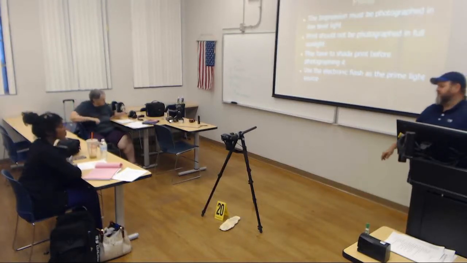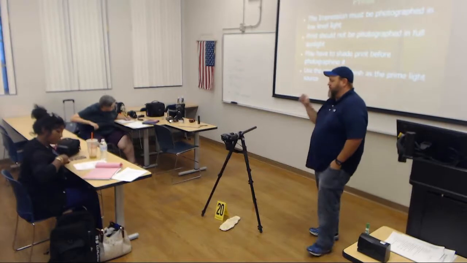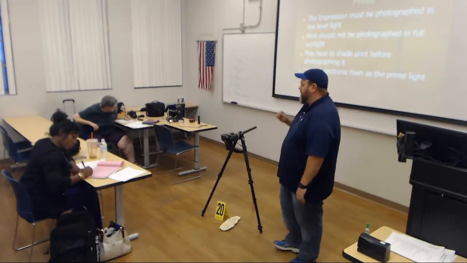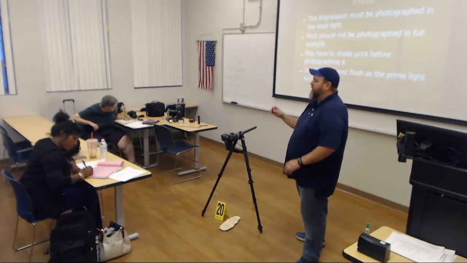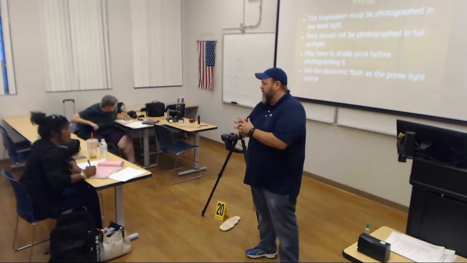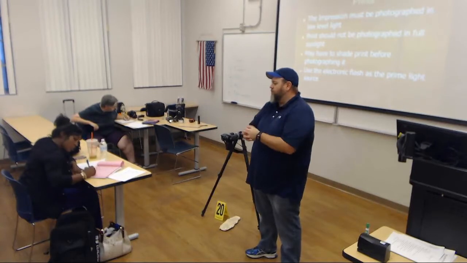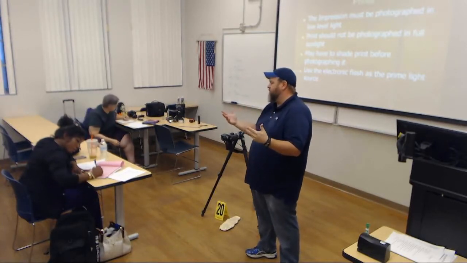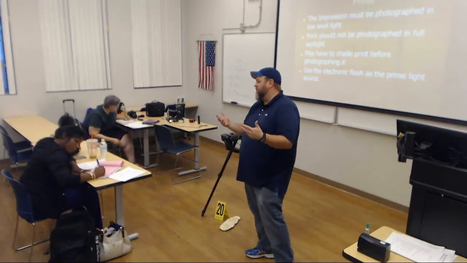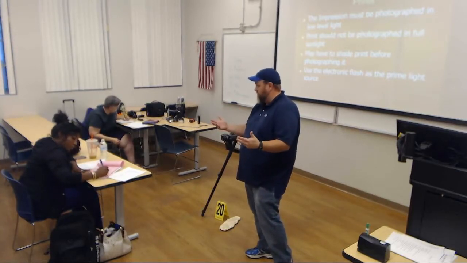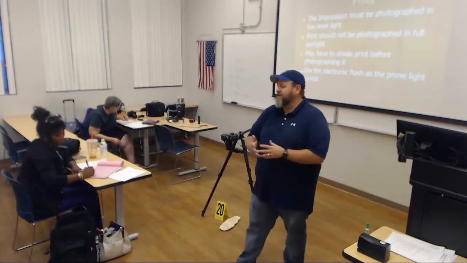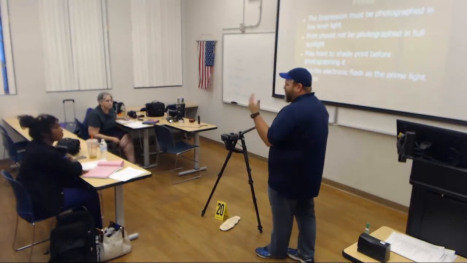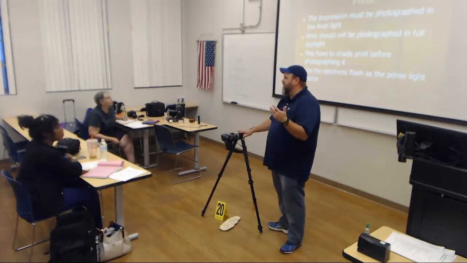All right, lighting. This is the trickiest part of photographing a footwear impression. Because remember, in order to capture the three-dimensionality of the impression, we need what in the photo? Shadows. So, having said that, what is the worst time of the day? Noon. That's the worst time of the day to photograph footwear impressions.